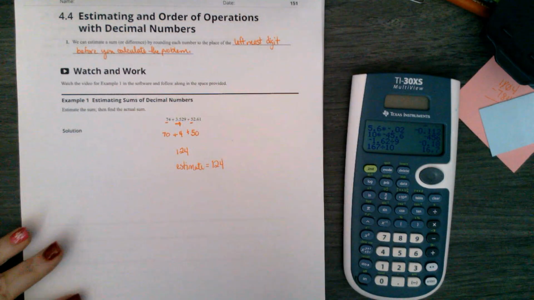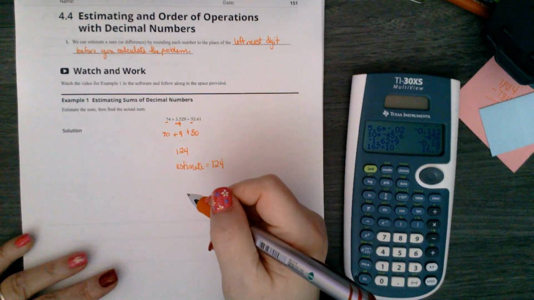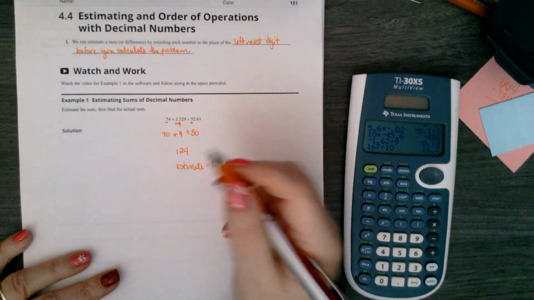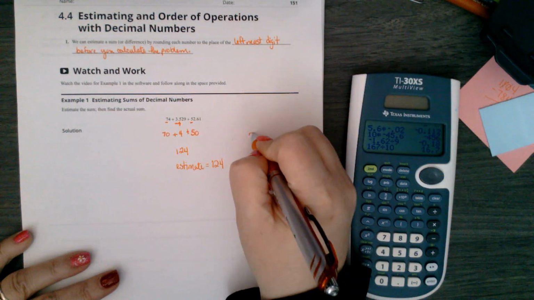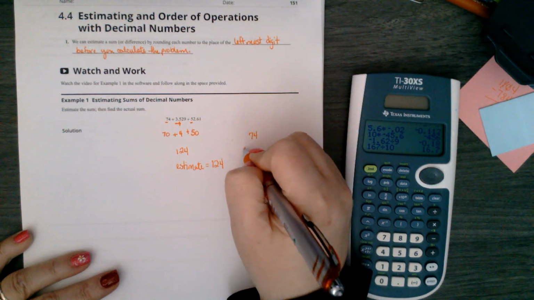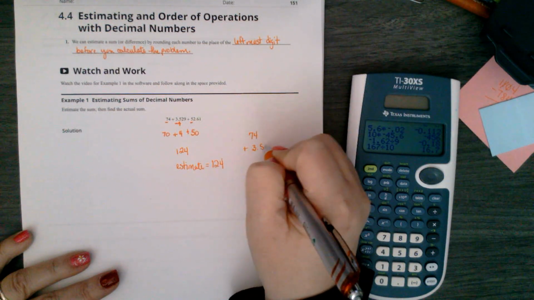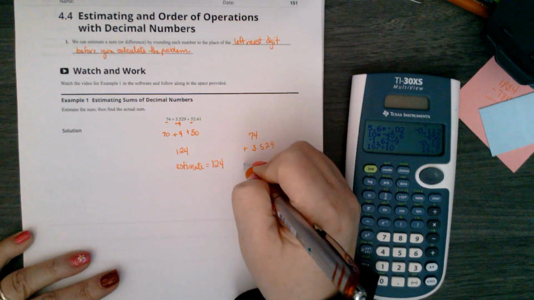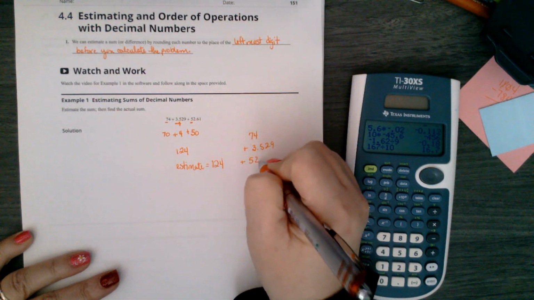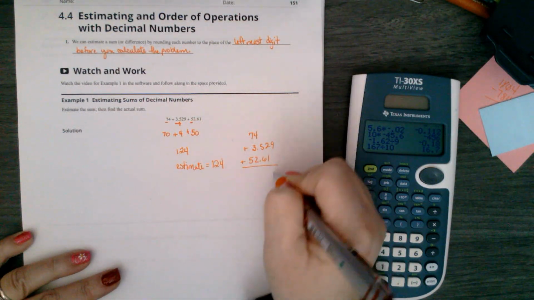Then they want you to go back and find the actual sum. For the actual sum, you have to add up the 74 plus the 3.529 plus the 52.61.